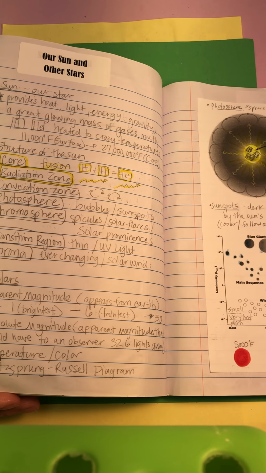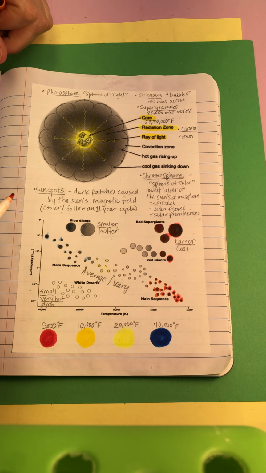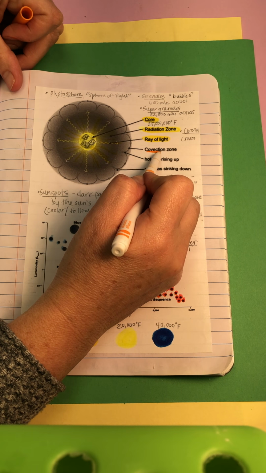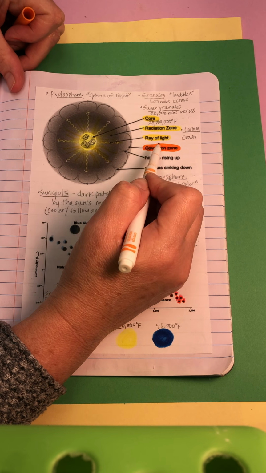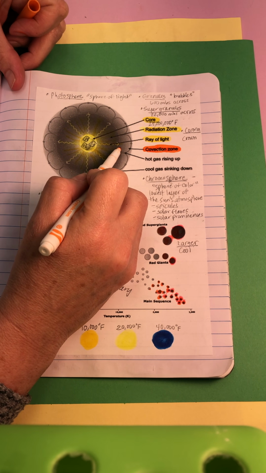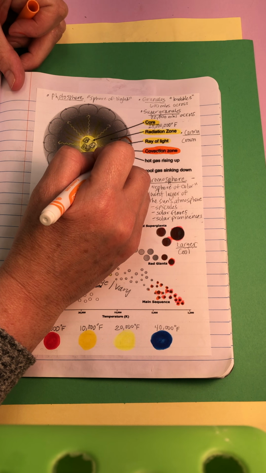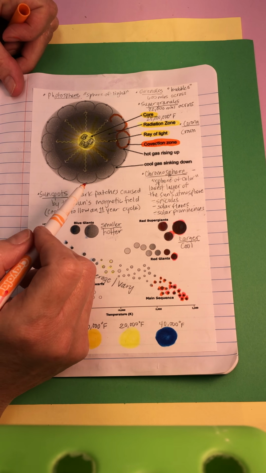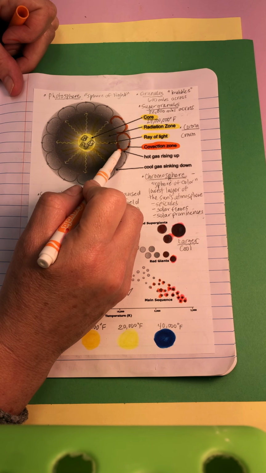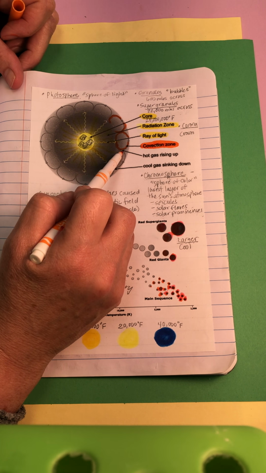Then we'd have another area, and if you go back to the diagram, this would be the convection zone. And I'm going to change colors on this just so we can keep track of it, okay? So I'm going to make the convection zone this orange, okay? The convection zone is this area where it's going to start bubbling, creating these convection currents, just like when we studied the Earth and our atmosphere, and we looked at the weather and how it creates these Hadley cells.